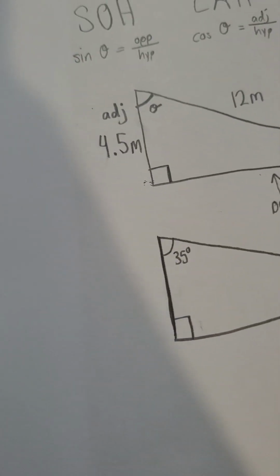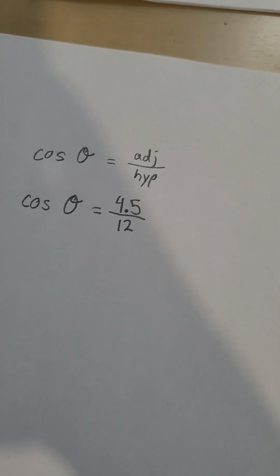From this, you could put in meters or not. This is just a practice question, so I'm not going to. But for future, you will have to put in the units.